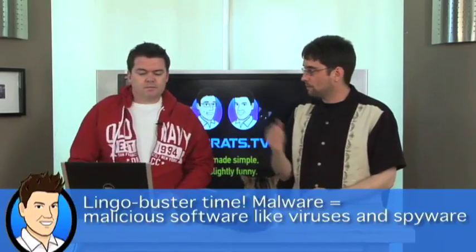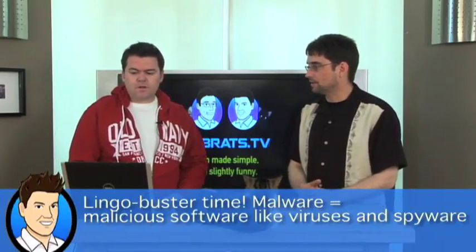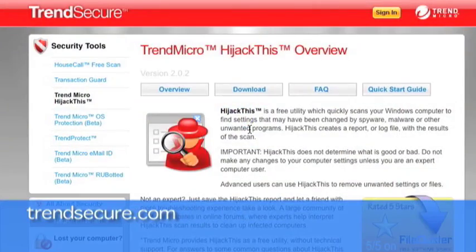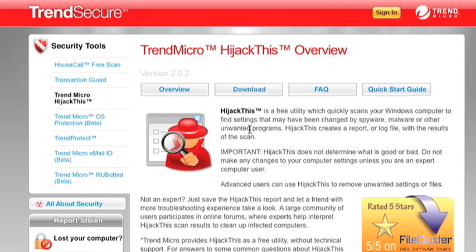Yeah, I remember them from PC-cillin and Antivirus. That was one of the first free ones that I had a chance to look at. Very good. So you go to trendsecure.com. This is where you can get a copy of HijackThis and download it for free.